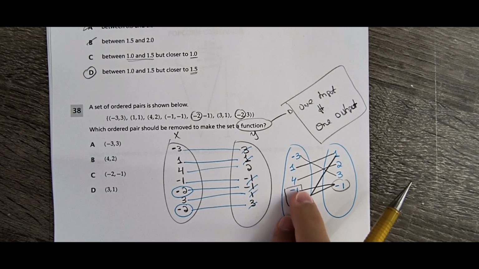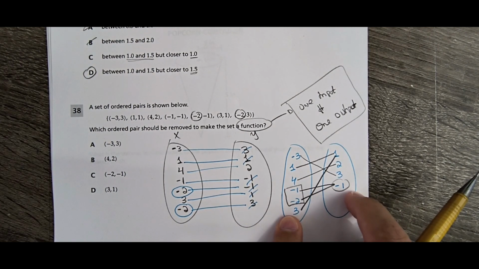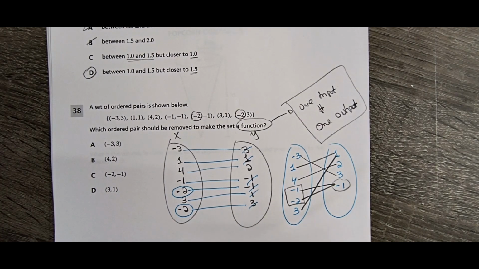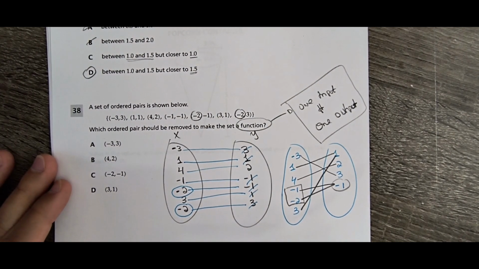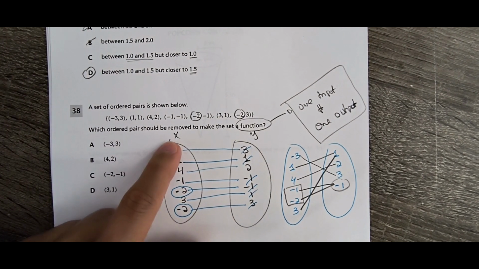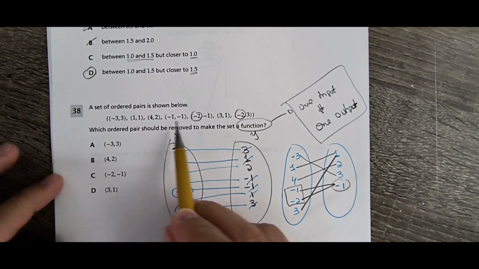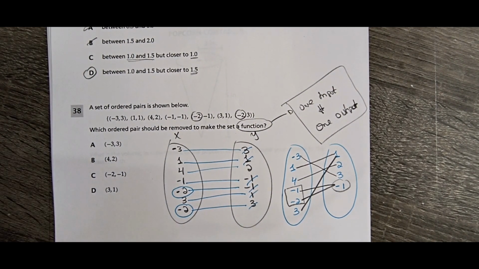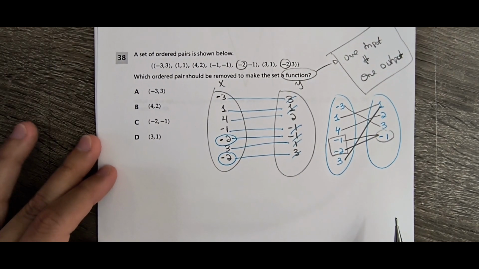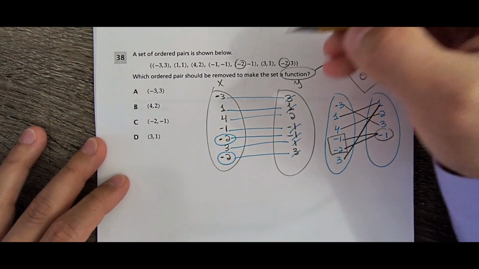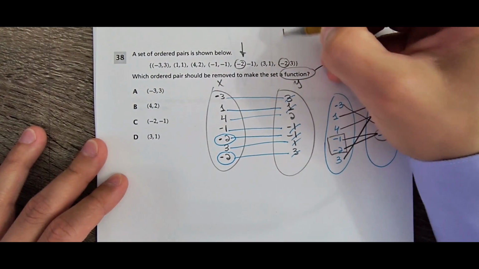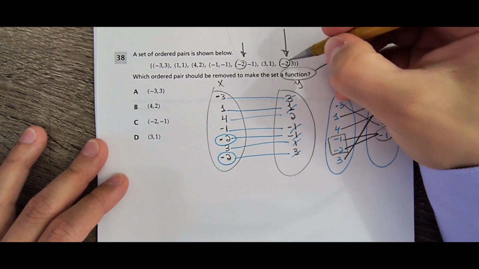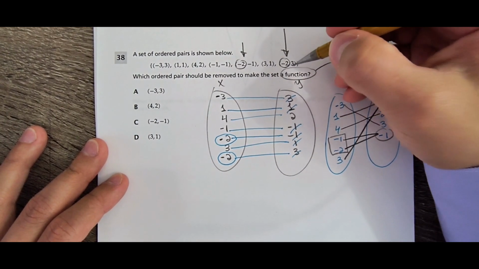That is no bueno. So therefore, it's asking me to remove one of these pairs right here so that it can be a function. In order for me to make this a function, I need to remove one of these pairs, either this pair or this pair, because I cannot repeat the input.